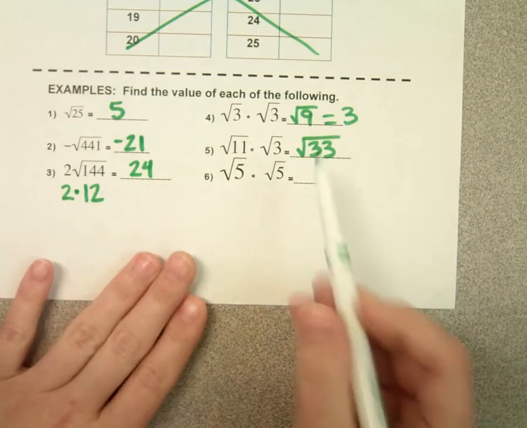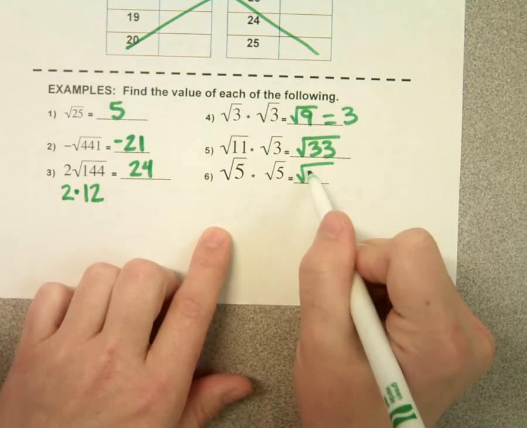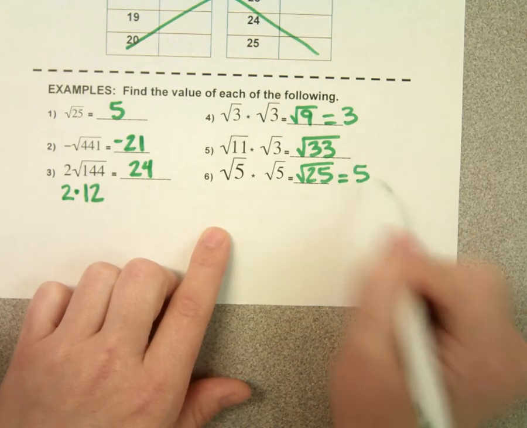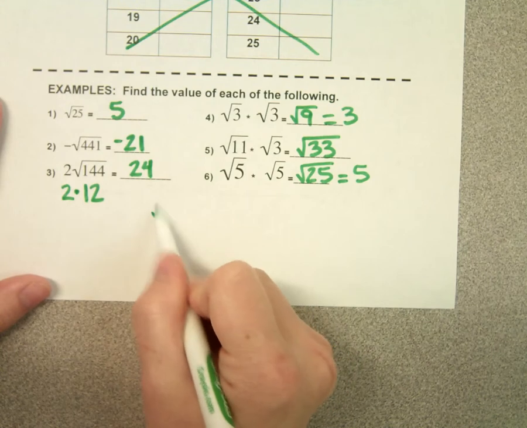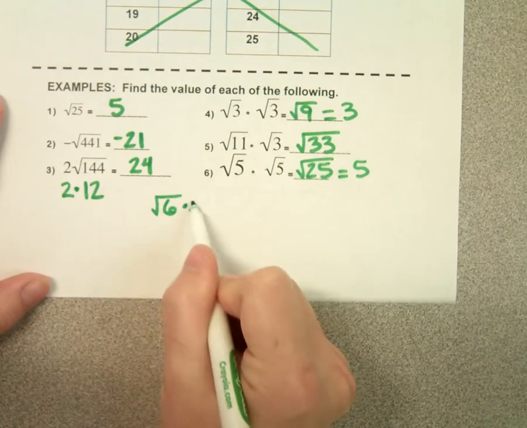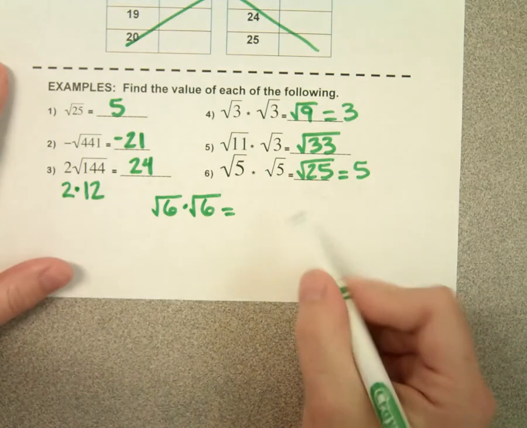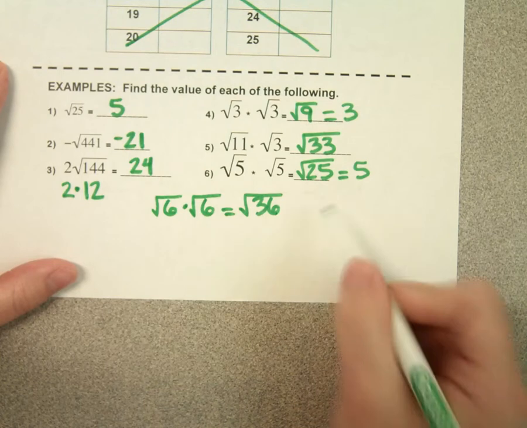Looking at 6. Square root of 5 times square root of 5 is square root of 25. And what's the square root of 25? 5. It's just a pretty little 5. Will it be like that with a lot of them, where you multiply by the same square roots? So I want to show you before we move on. Square root of 6 times square root of 6 is square root of 36. What's the square root of 36?